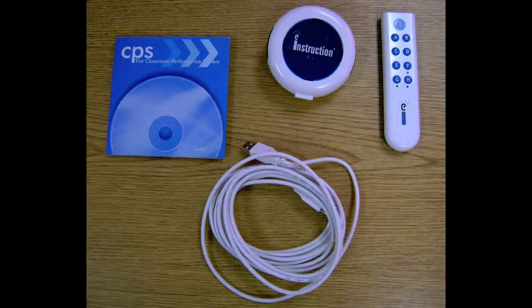The CPS casing will include several components. Inside, you will find the CPS software CD that will be installed onto the main classroom computer. The casing also includes the sensor port that will be mounted on or near the smartboard. There will also be the USB cable that will connect the sensor to the main computer. Finally, the casing will contain 30 numbered student remotes.